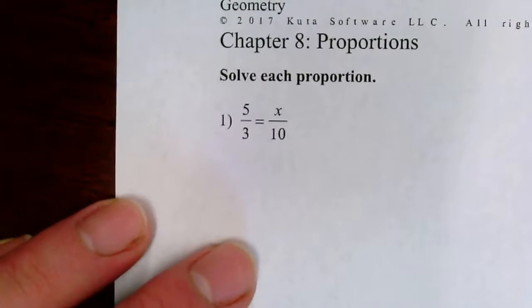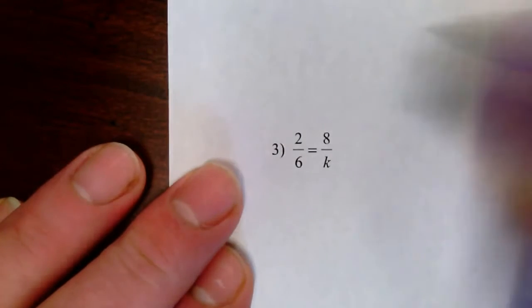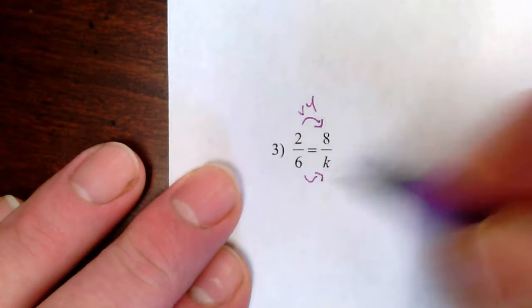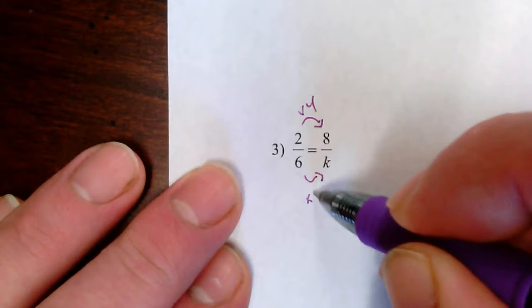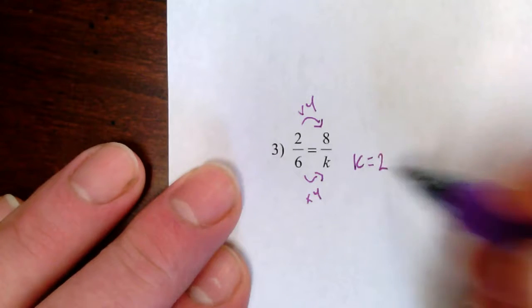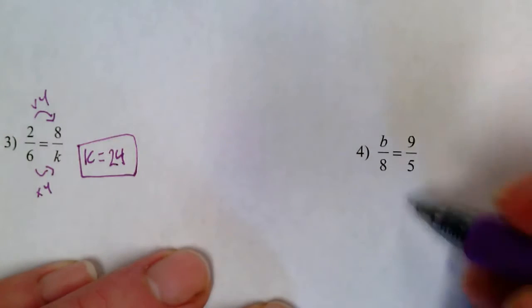All right, let's go on. Continue with solving proportions. We've already done a couple of them here, so let's skip down to number 3. All right, so 2 times 4 is 8, so 6 times 4 would be k. So k equals 24. Next one here, let's see.